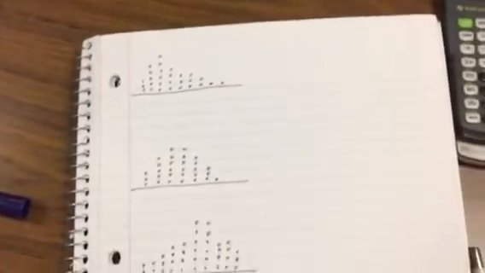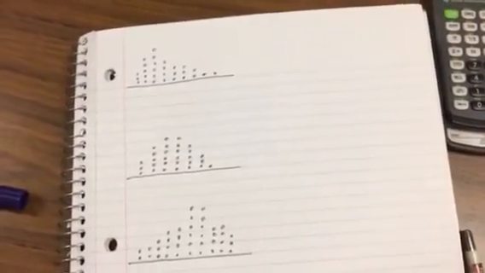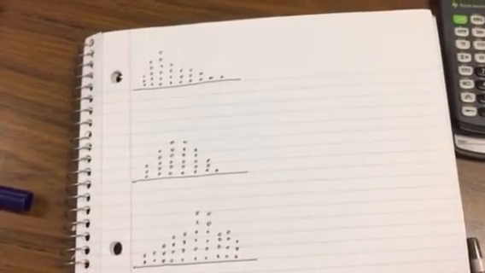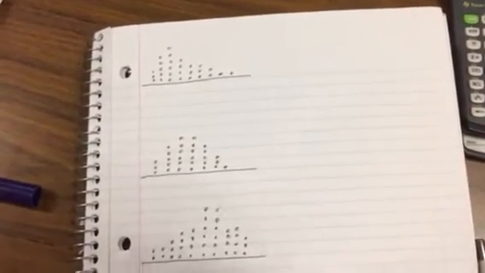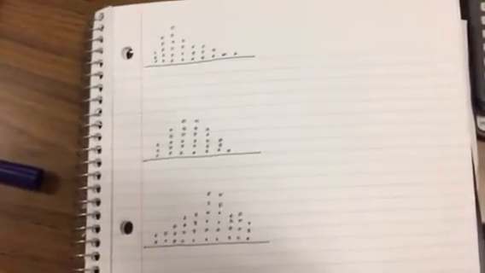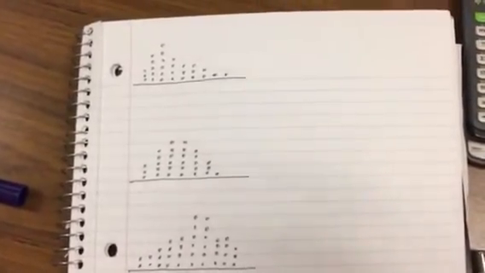Okay, so if you're watching this video, then that means you've already done your Jelly Bean data for your group. What I want you to do is pause the video, and in your notebook draw something that looks like these three graphs.